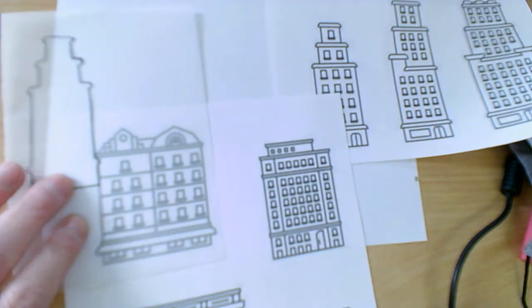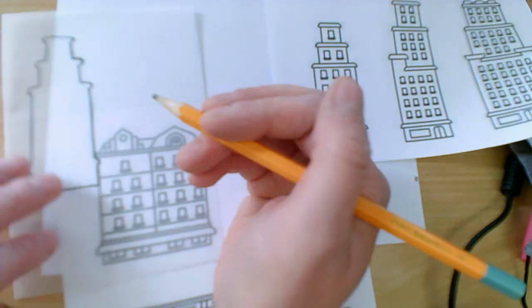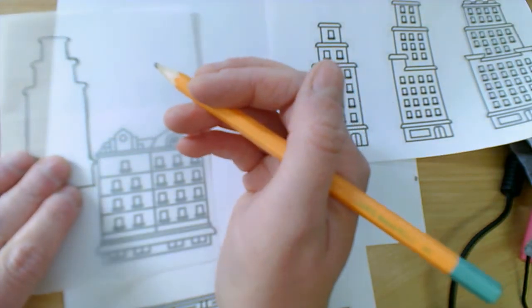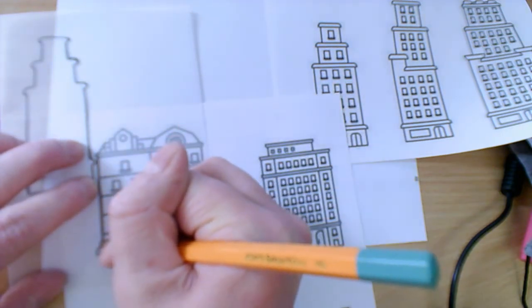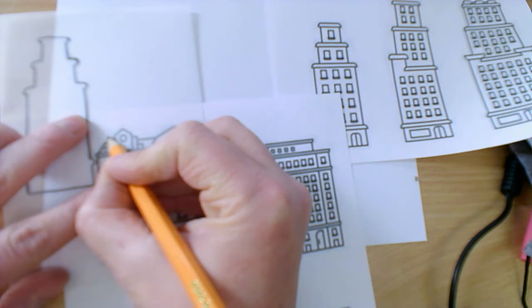So draw around it again. Just move that slightly across so we can see it, perfect. If you need more tracing paper, just let your teacher know. There'll be some at the front, you can go and grab it. So just going to draw the outline.